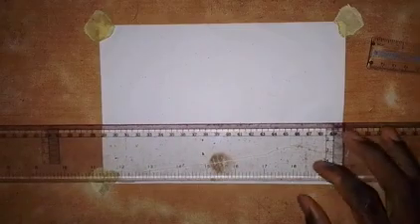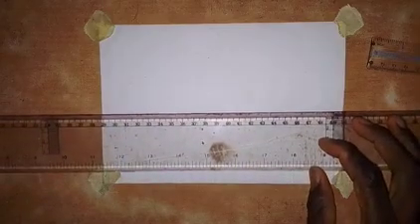The parallelogram has a length of 40 millimeters and a height of 30 millimeters, and the angle between line AB and AD is 60 degrees. Sorry, I said 30, it is 60 degrees. The angle between them is 60 degrees. So we first of all construct the given parallelogram.